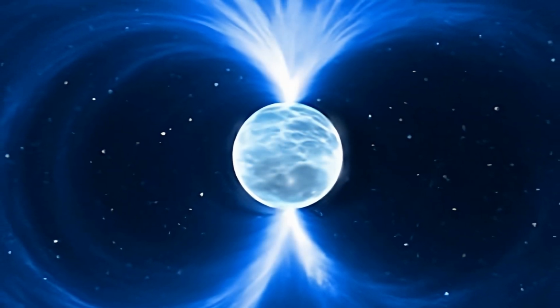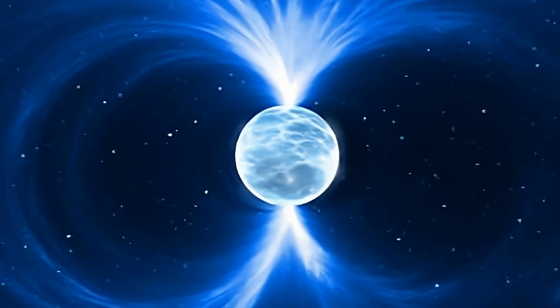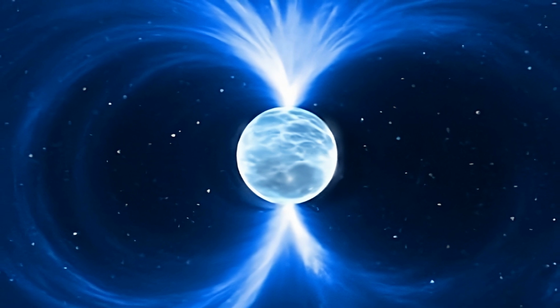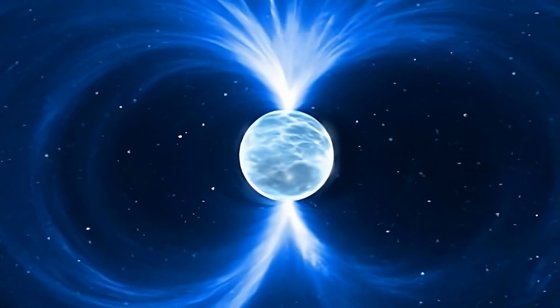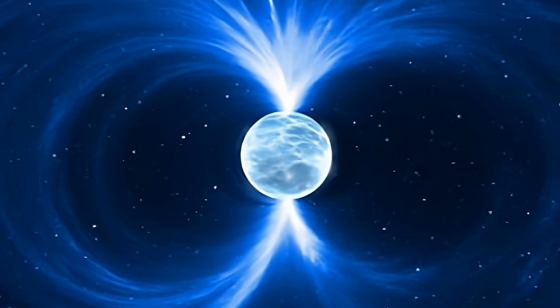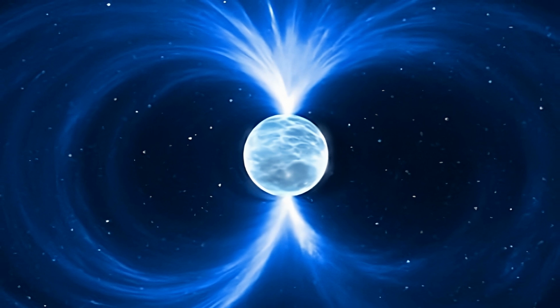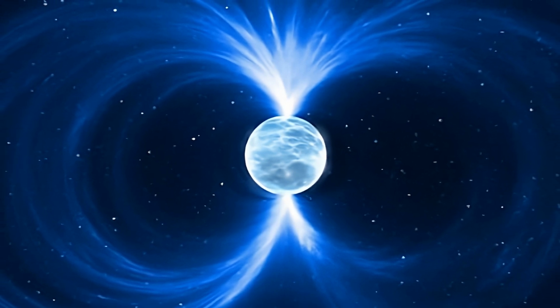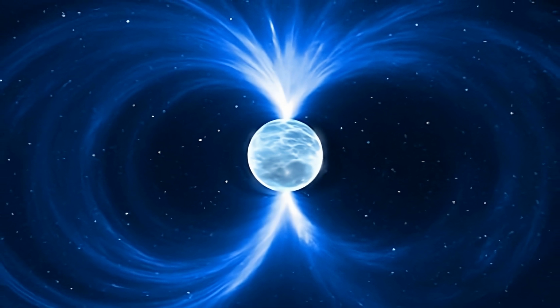Another type of neutron star is the magnetar, named for its incredibly strong magnetic field, which is about 1 trillion times stronger than Earth's magnetic field. Magnetars form when the core of a star collapses into a neutron star, and its magnetic field intensifies dramatically due to the conservation of magnetic flux. Having a linear dimension increases the magnetic field strength by 4 times.